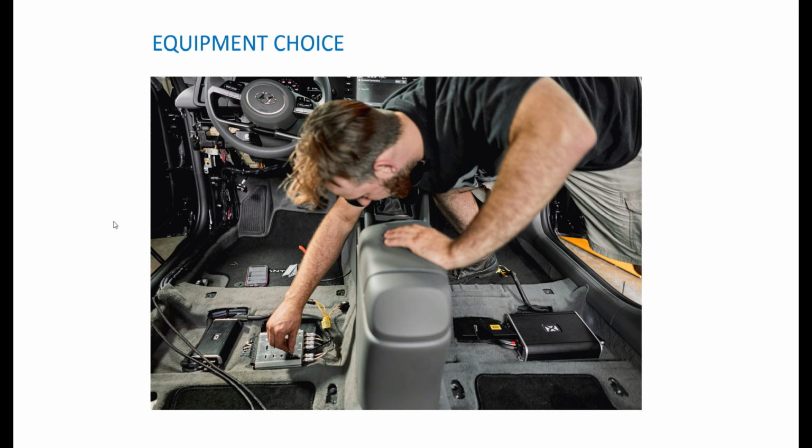And of course, equipment choice, right? Oops, sorry, let me go back. Equipment choice is also influenced by a car's design and features. So a classic example, if you're going to put stuff under the seats, they're going to have to be a certain height and depth. Otherwise they're simply not going to fit into the location that you've got available.